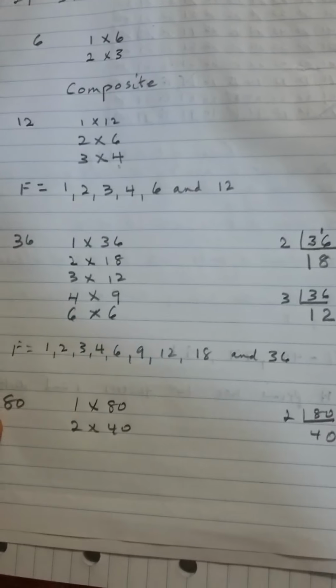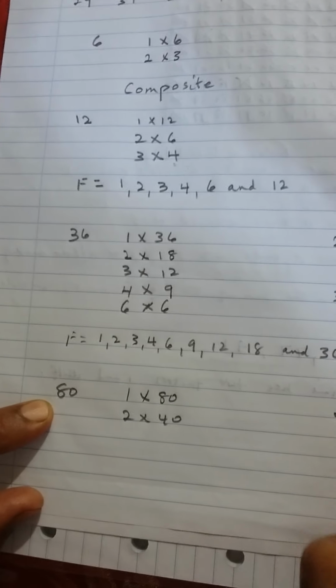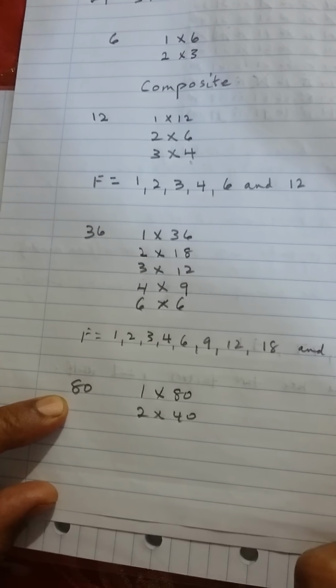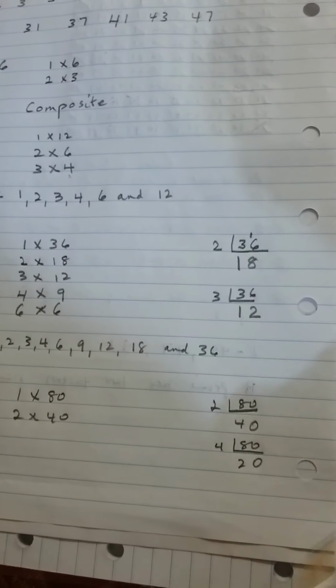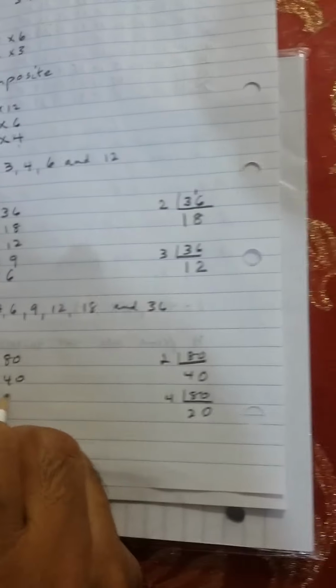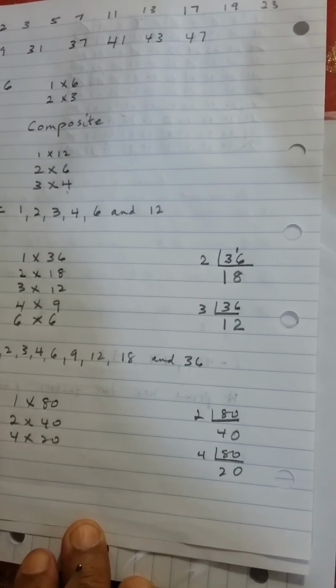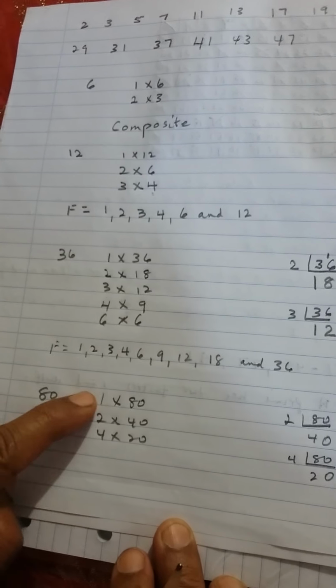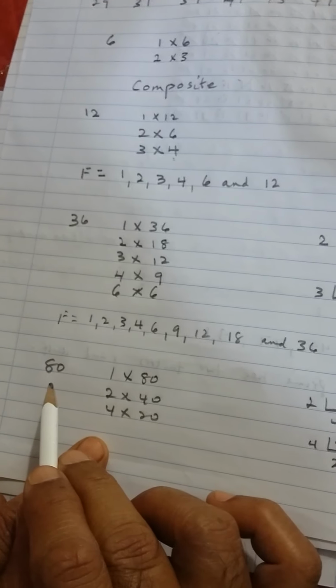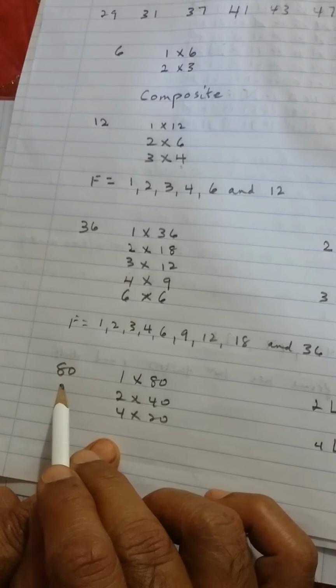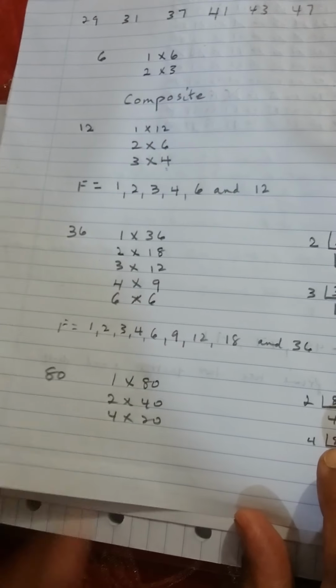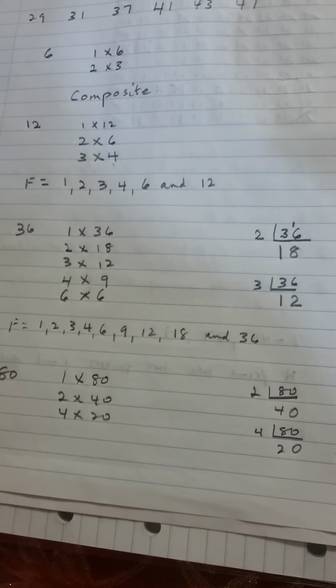What about 4? Let's try. 4 into 80. 4 into 8, 2. 4 into 0, 0. Yes. 4 times 20. So we have 1. 3 couldn't go. We have 2. We have 1, 2, 3 couldn't go. We have 4. We move to 5. Can 5 go into 80? Yes, because it ends with a 0. Because numbers exactly divisible by 5 end with 0 or 5.